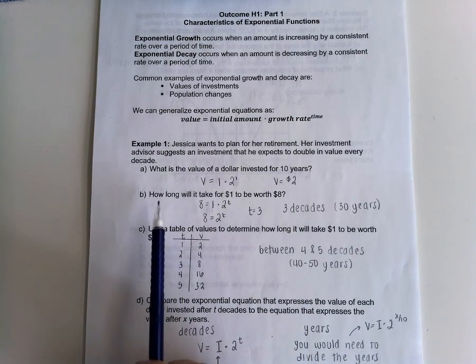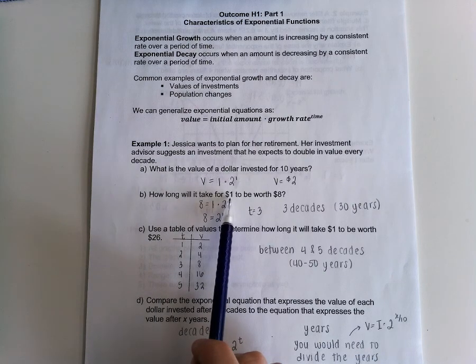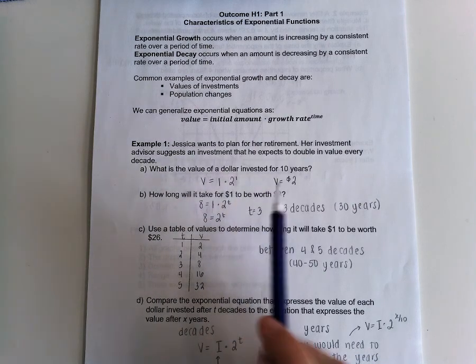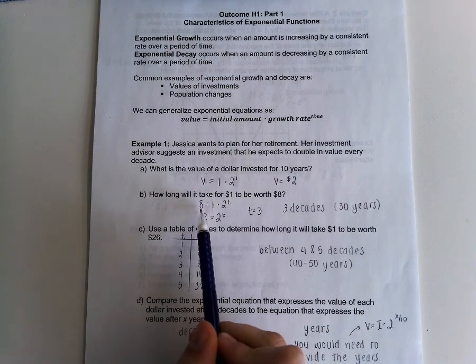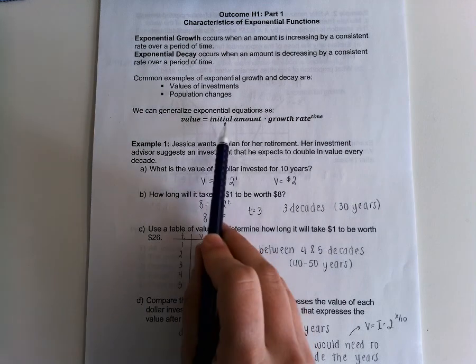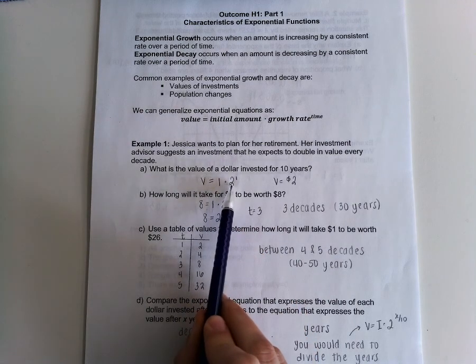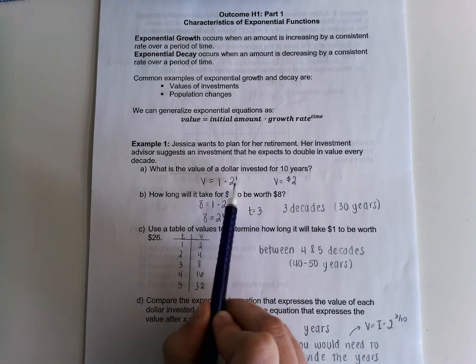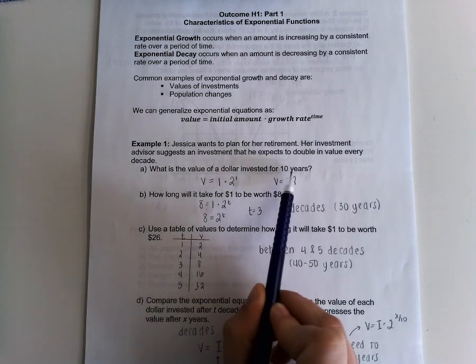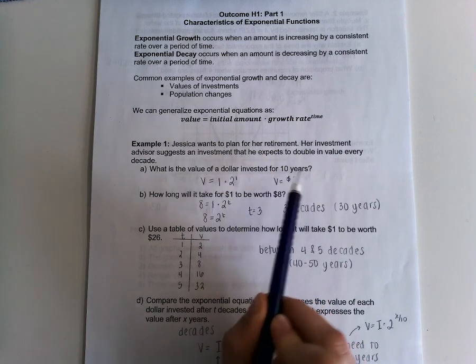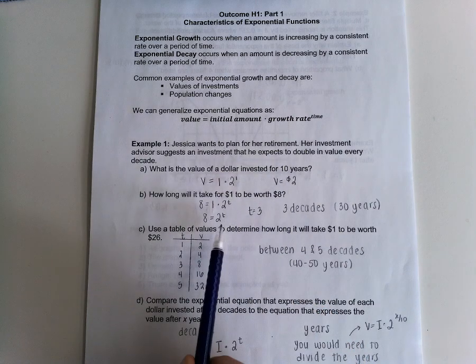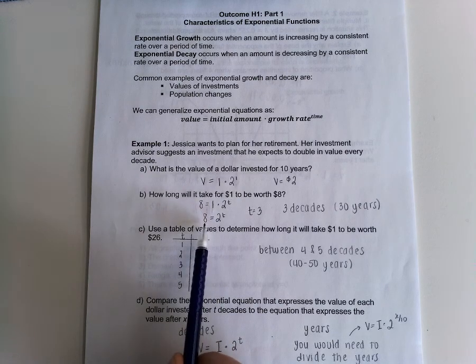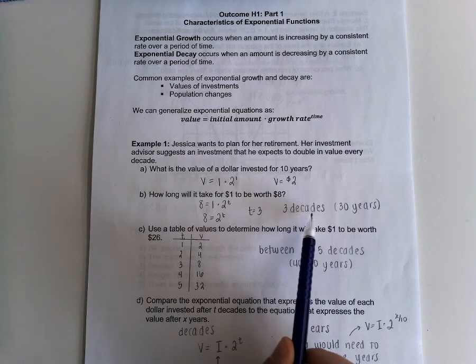Now, the next one asks, how long will it take for $1 to be worth $8? So here, we're looking to figure out when she would have $8. The initial amount is $1, and the growth rate is 2. And we're looking to solve for how much time. So here, the time was 1 because we were working in decades, and this was 1 decade. Here, we know that 2 to the power of 3 is equal to 8, so that's 3 decades or 30 years.